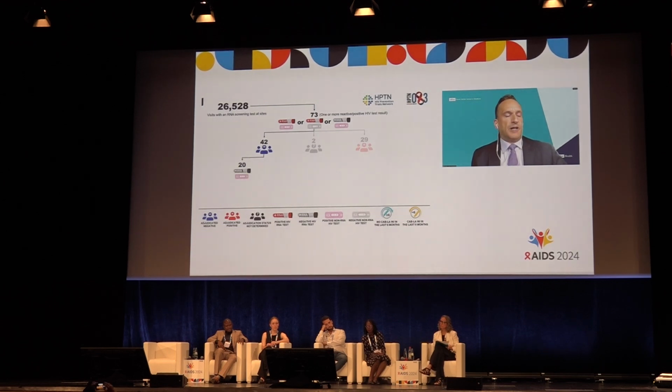Of the 42 adjudicated HIV negative, which would be considered false positive results, 20 had a false positive antibody or antigen antibody test. 22 had an isolated false positive RNA test. Of the 29 that were adjudicated HIV positive, 5 were identified by an isolated RNA positive result. The remaining 24 were identified with multiple positive test results.